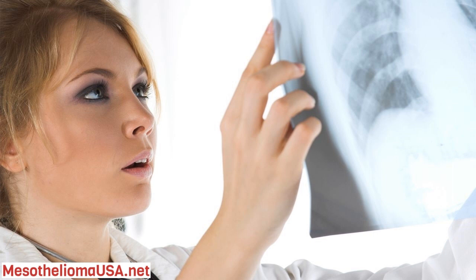This is the most common type, making up about 50% of cases. Sarcomatoid cells have changed and look like cells from fibrous tissue. This type accounts for about 13% of cases. Mixed or biphasic has epithelioid and sarcomatoid cells.